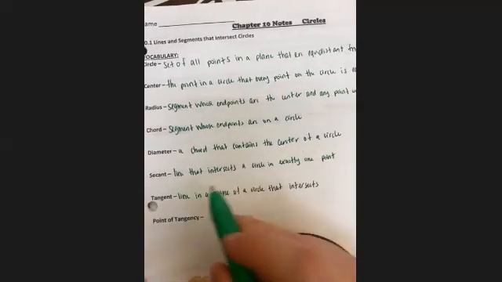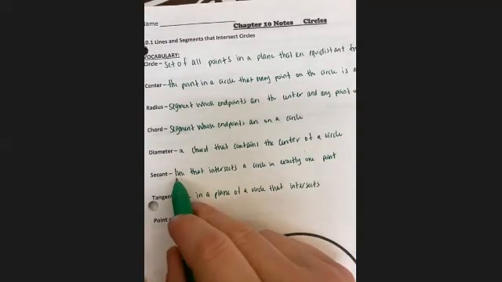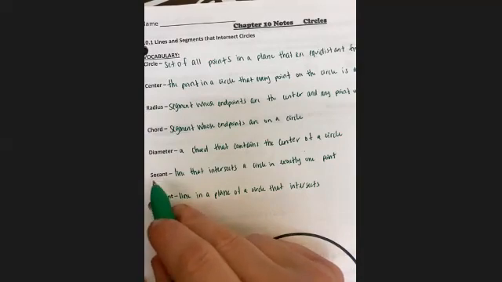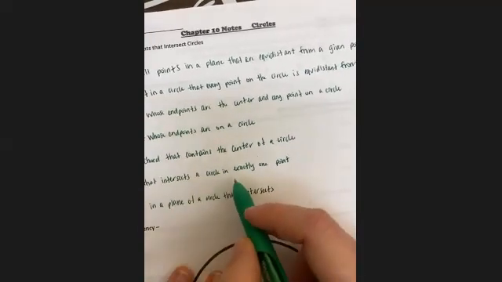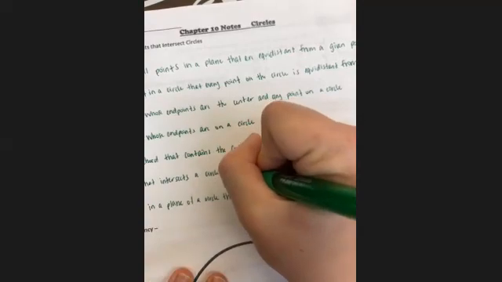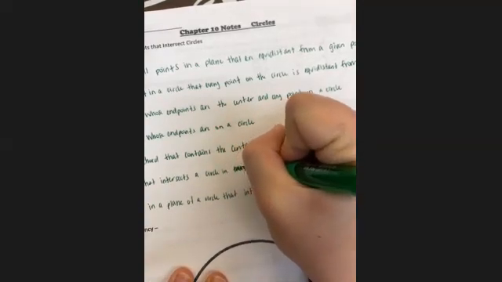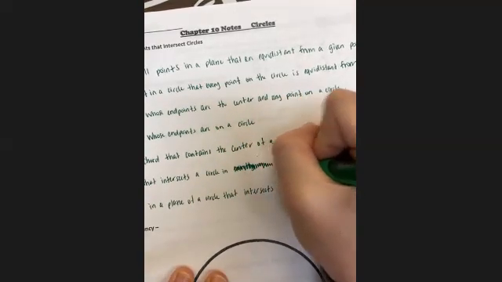Oh, you know what? Hold on. Sorry. I messed up. I was reading a different one. I thought something sounded weird. Okay, so secant is a line that intersects a circle in 2 points. I need to pay attention to what I'm writing. Sorry.